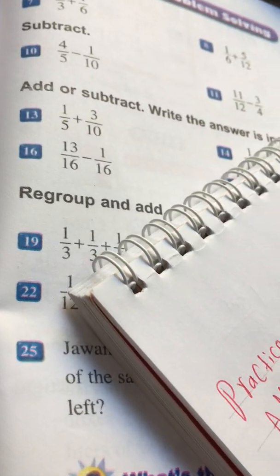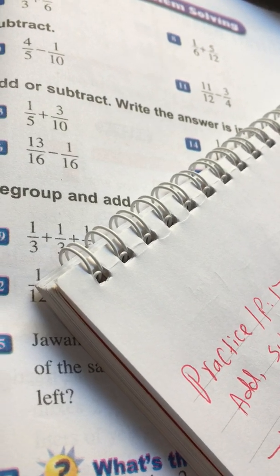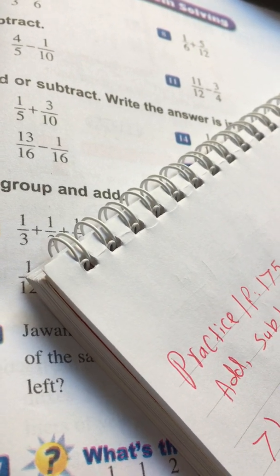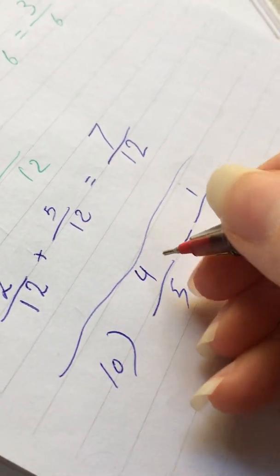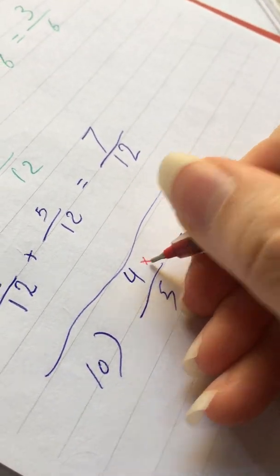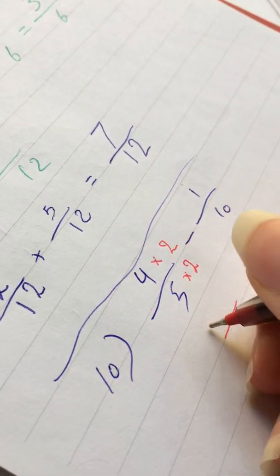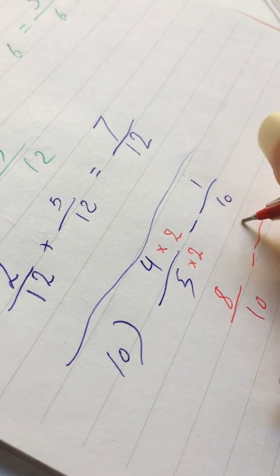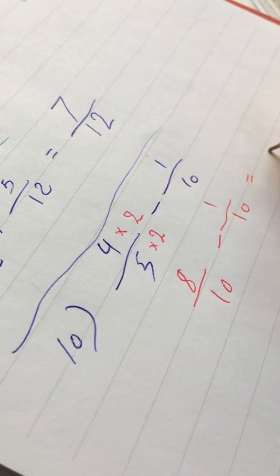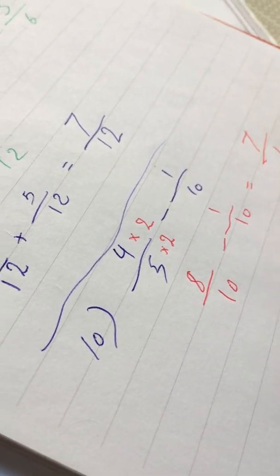Let's go to subtract. Same thing. Here we have for number 10, 4 over 5 minus 1 over 10. Now I'm gonna write an equivalent fraction for 4 over 5 by multiplying the numerator and the denominator by 2. Now 4 times 2 is 8 and 5 times 2 is 10, minus 1 over 10, which is equal to 8 minus 1 is 7, and I keep 10 as it is.